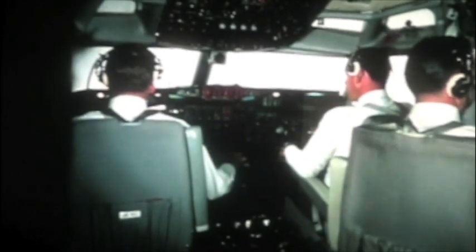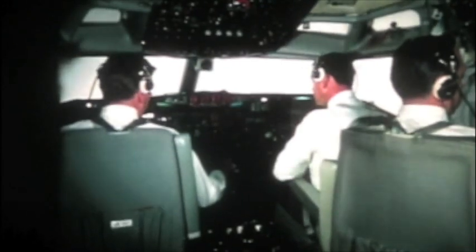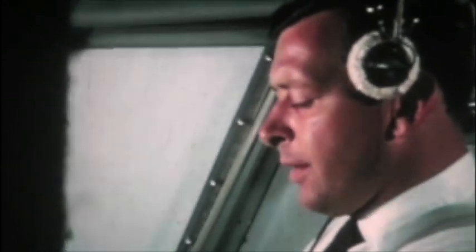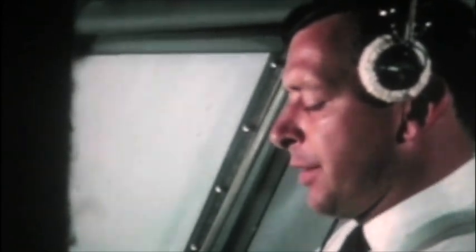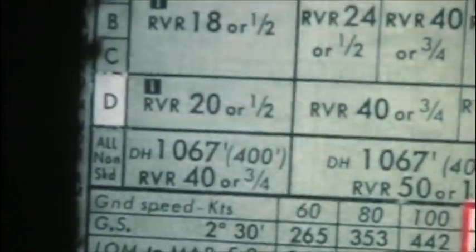O'Hare Approach Control has cleared Flight 904 to descend to 4,500 feet for an expected approach to runway 14 left. The captain and first officer are reviewing the approach plate. Field elevation is 667 feet. Our decision height will be 867 feet. The approach plate shows that an approach speed of 120 knots will require a 530 foot per minute sink rate. The captain and the first officer have reviewed silently the missed approach procedures.